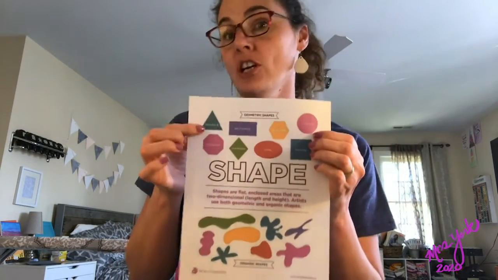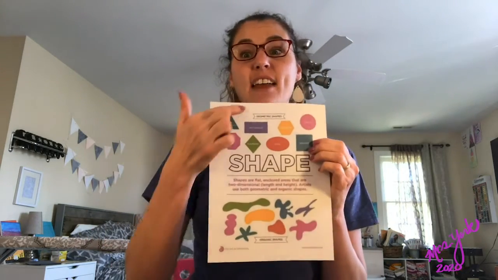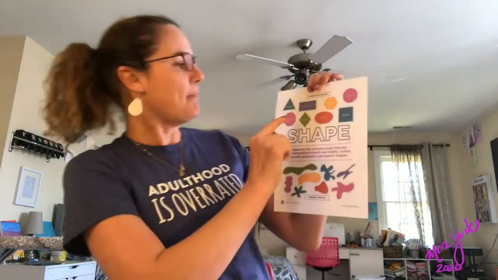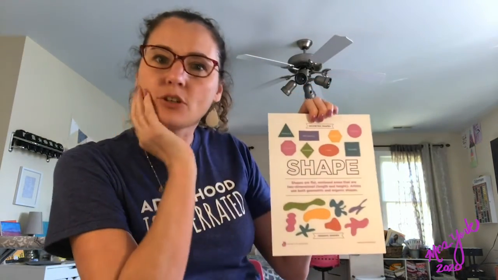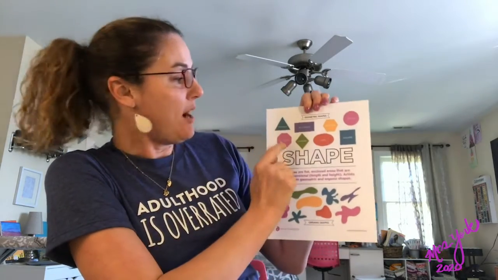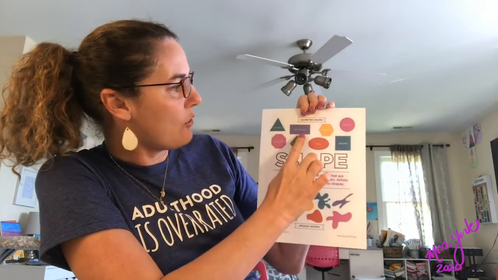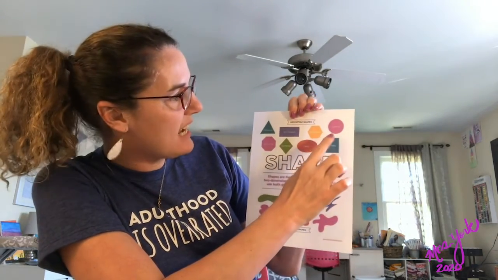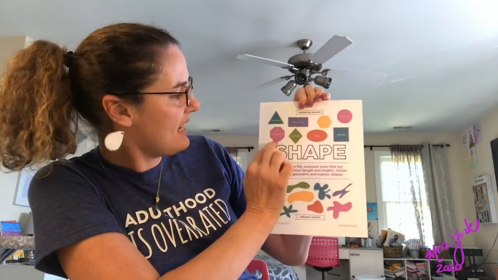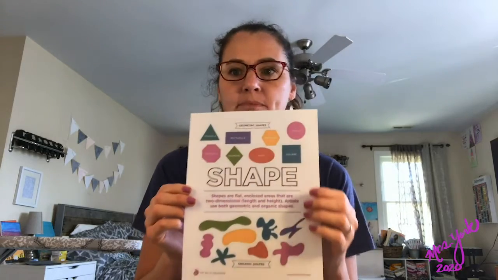Now, geometric shapes are shapes that have names and flat sides, except for circles and ovals. But you may have learned these earlier in the year in your classroom during math time. So this might be a review for you, but this is a triangle, rectangle, hexagon, circle, square, oval, diamond, and octagon. Those are geometric shapes.